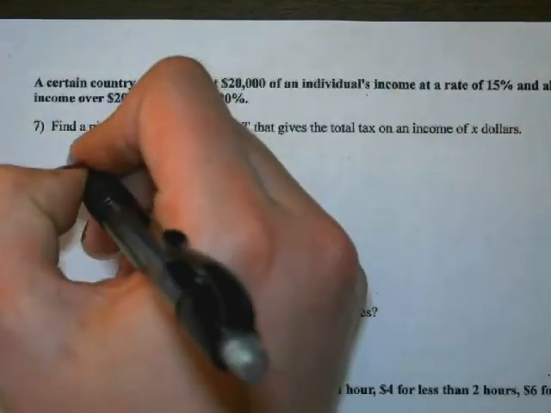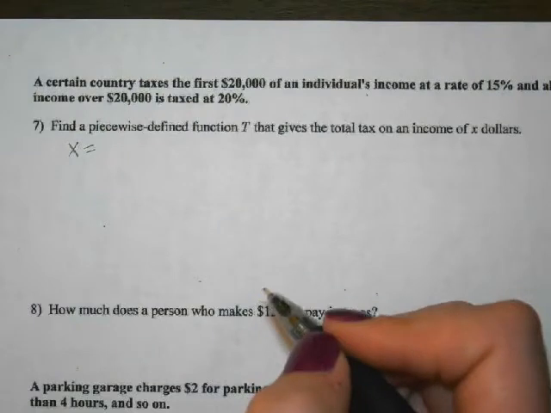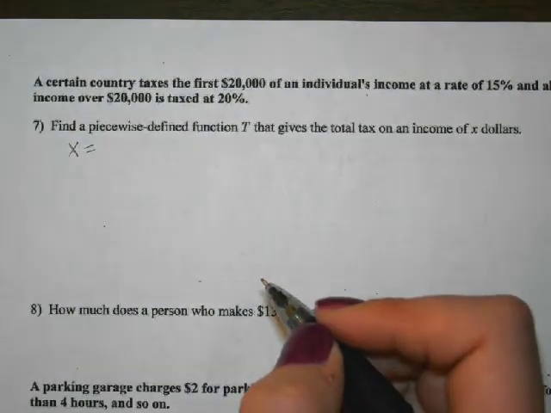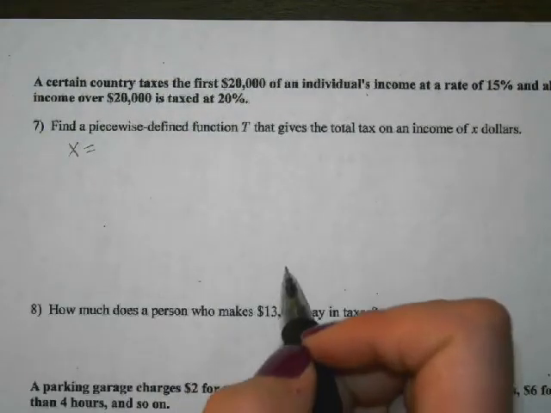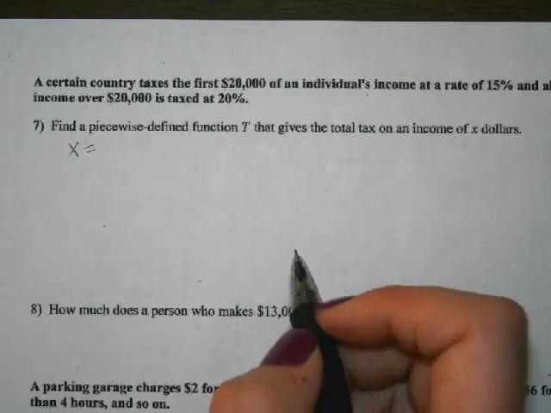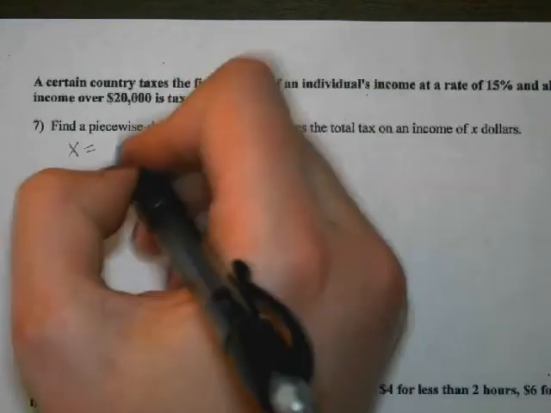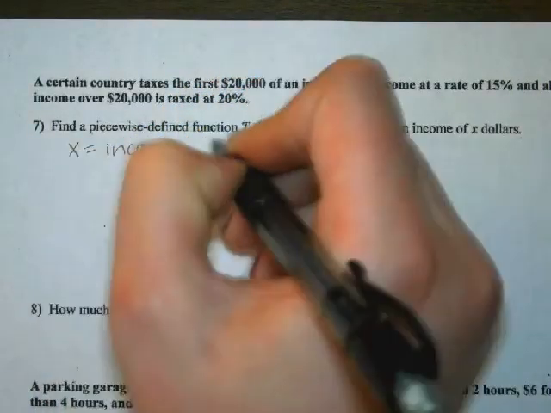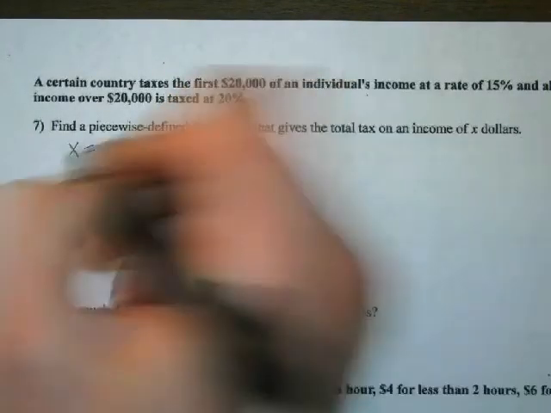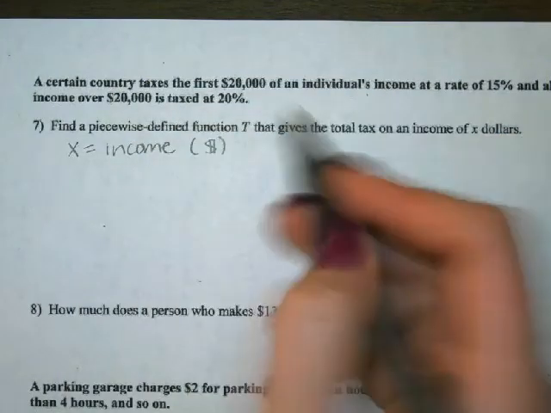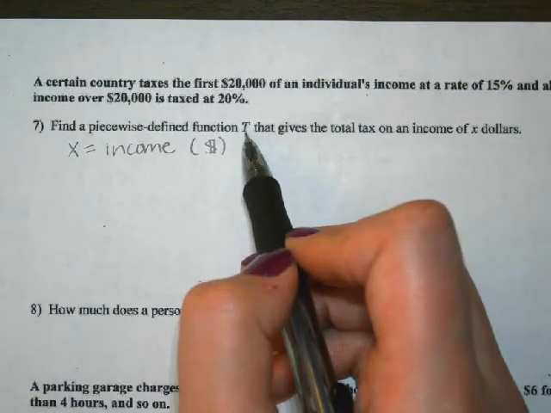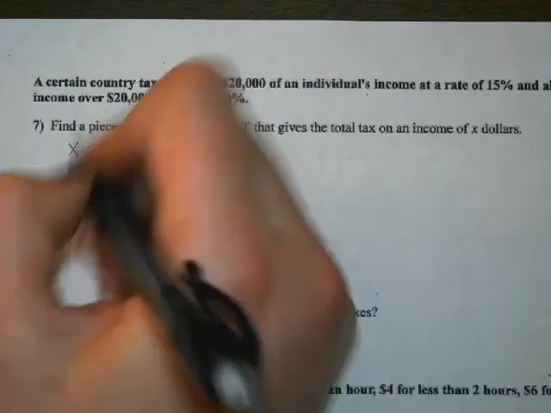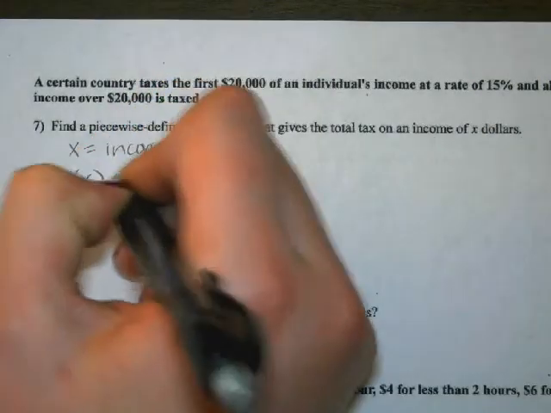So here we're going to say X is represented as, they tell you in the problem, what do they say? X dollars. So that's the income, right? That's how much money you have. And then this time they said T, so we're not allowed to use f of x because they told us to use T. So T of x represents what?